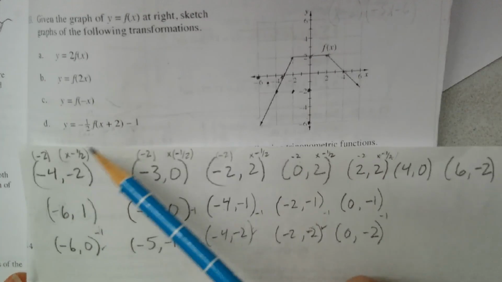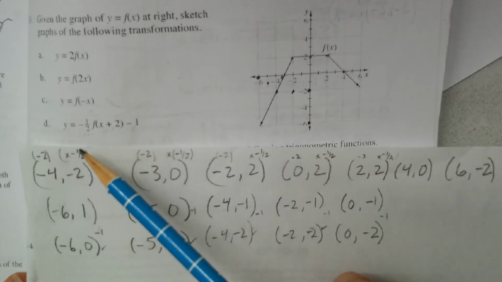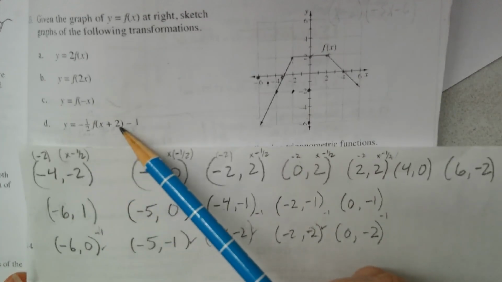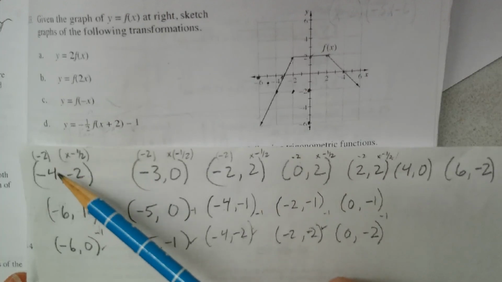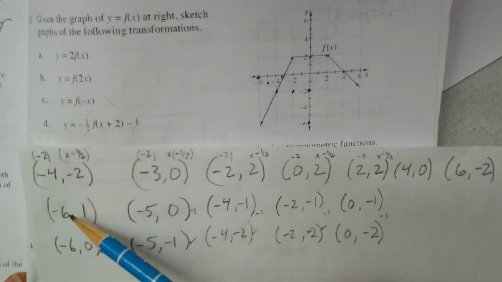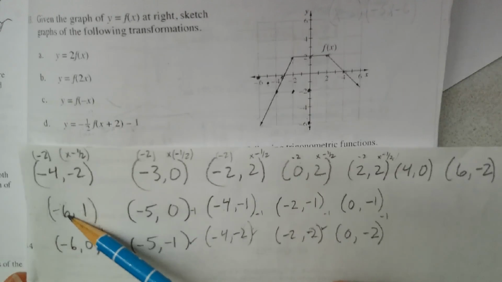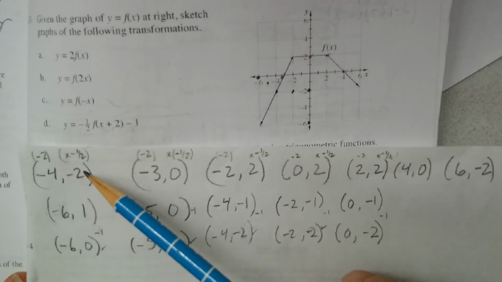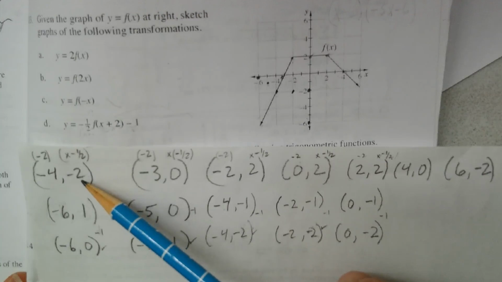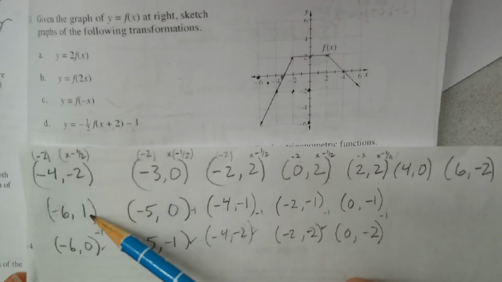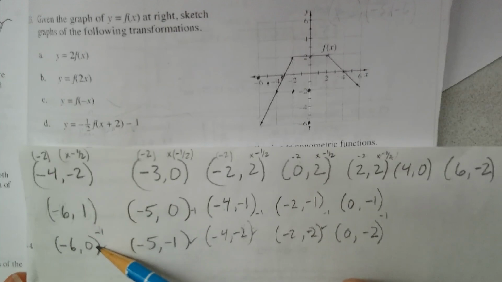So the way I decided to do it was, in the parentheses first, I took my ordered pair and subtracted 2. That's how I got the negative 6. Then I multiplied the y by negative 1/2. That's where that 1 came from. And the very last thing I did was shift it down.